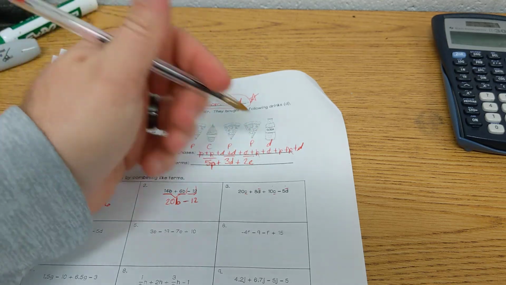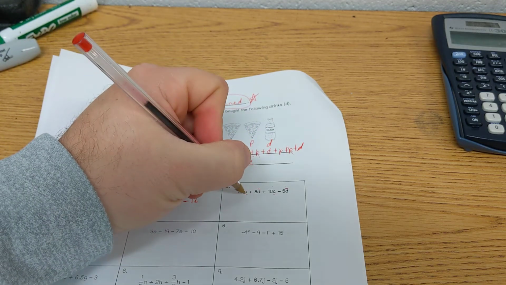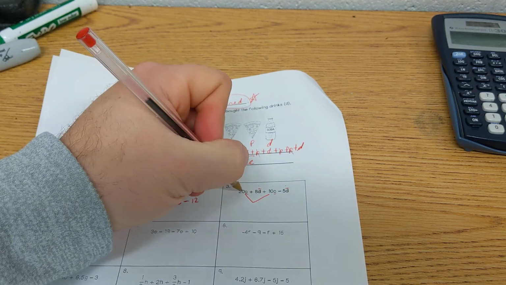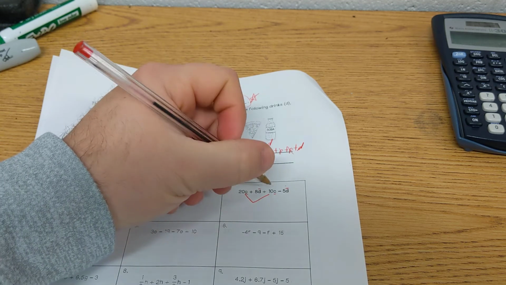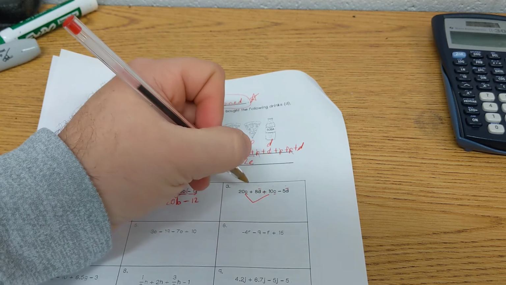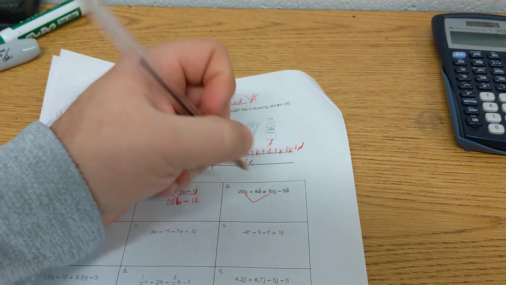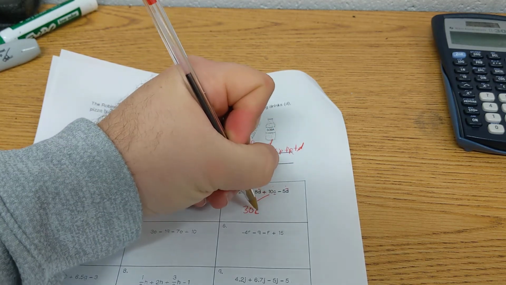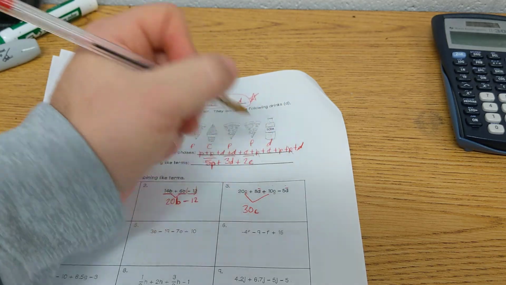So let's see if we can go ahead and combine these like terms. We'll just start with the first one. So we have 20c, and we're adding 10c. So that'll give us 30, and we'll bring down our variable, which is c.